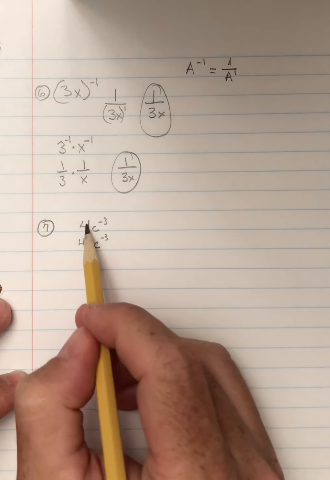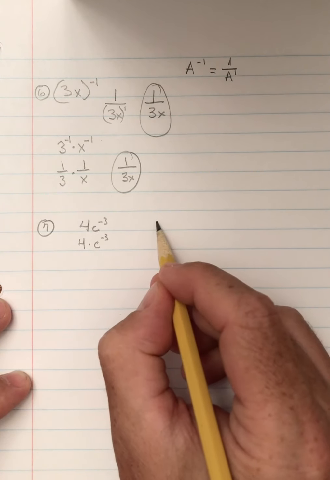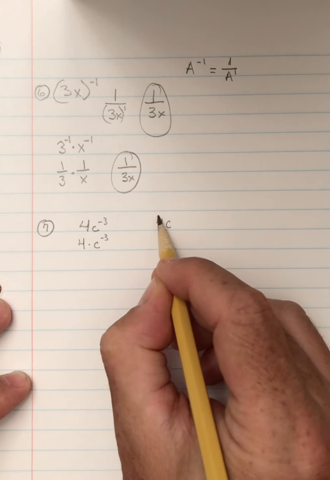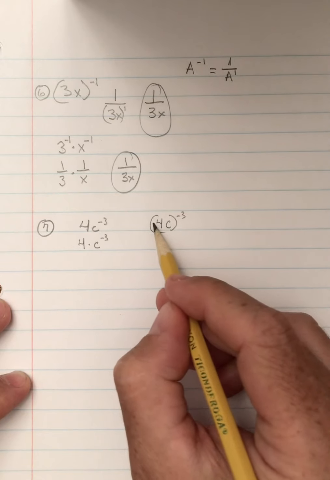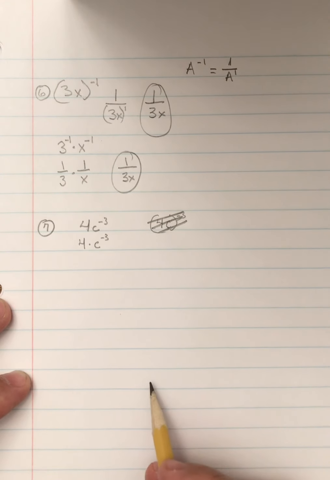Do so. Now, if I wanted to raise this whole thing to the negative third power, I would have written 4c, all in parentheses, to the negative third power. That's not what the writer of this problem intended. Okay, so we're not going to write that there.